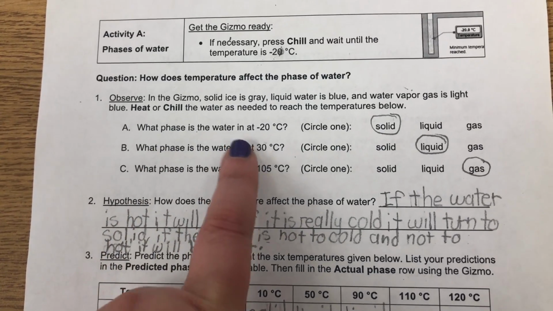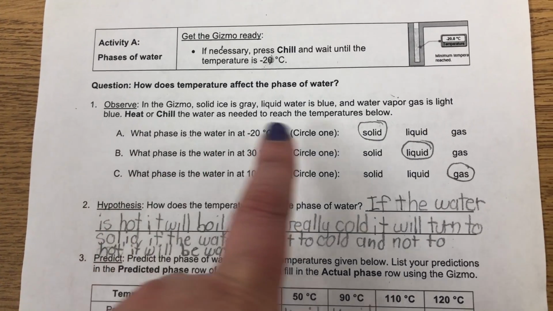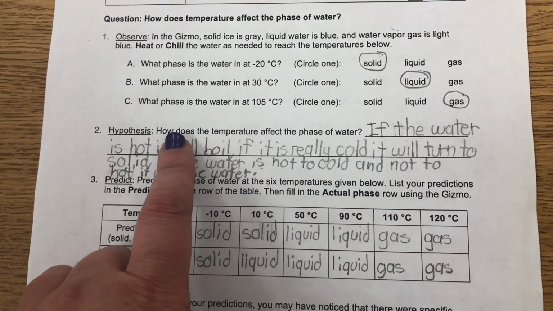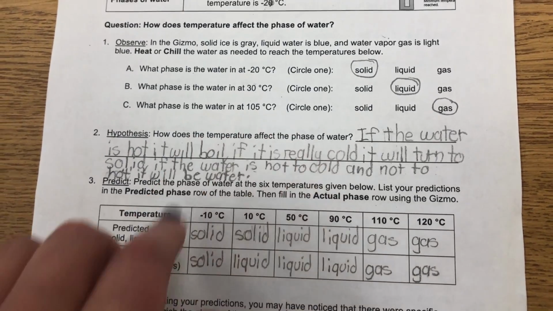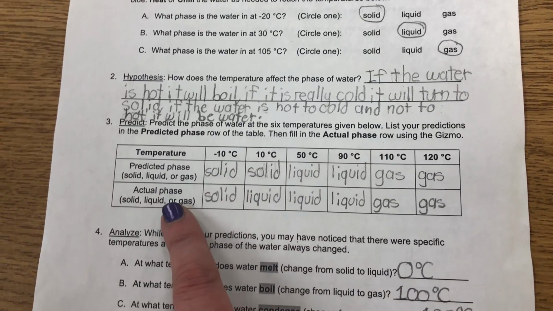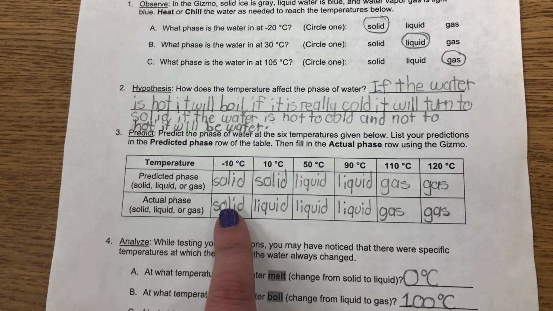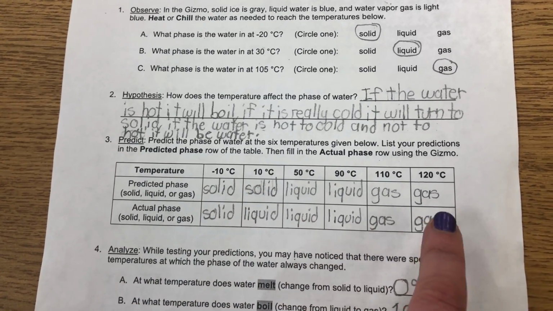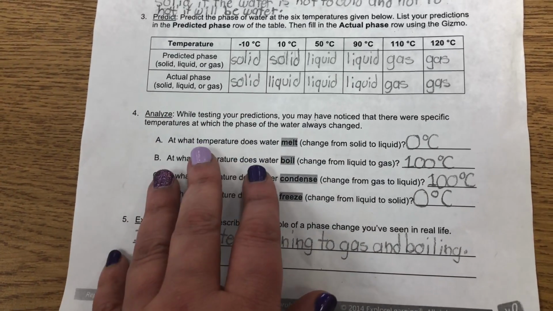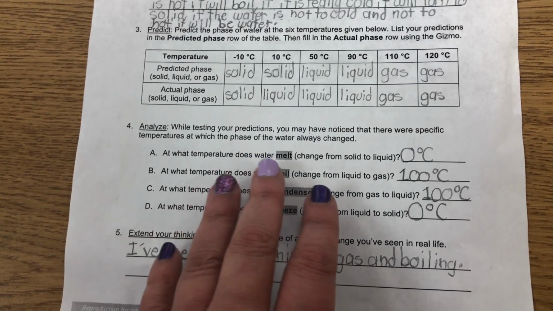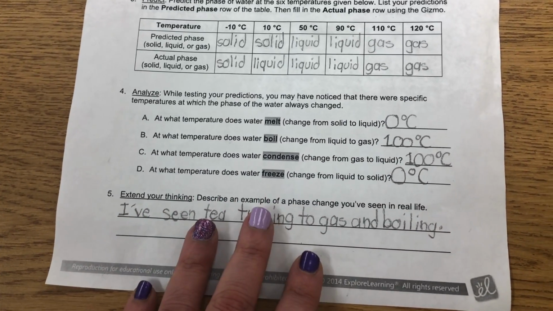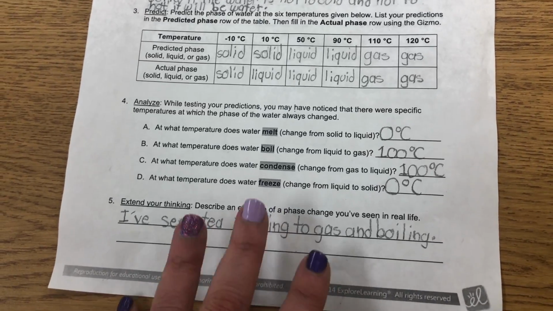And then we went ahead and put it at different temperatures to see whether the water was a solid, liquid, or gas. Then they went ahead and did a hypothesis answering the question, how does the temperature affect the phase of water? And then they predicted what would happen at these different temperatures. Would the water be a solid, liquid, or gas? And then we actually conducted the trial, and they ended up seeing what actually happens to the water at each of these temperatures. Then we went ahead and analyzed all this information. What temperature does water melt, boil, condense, and freeze? And then they were able to extend their thinking by providing an example of a time they noticed a phase change in real life.